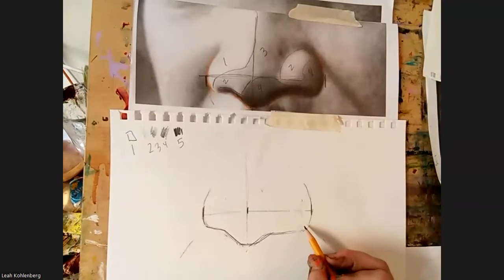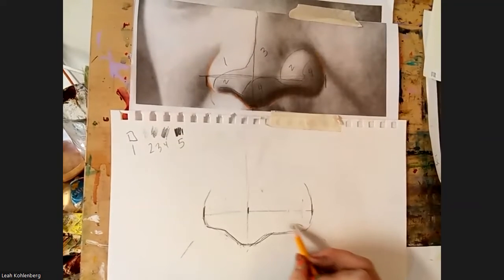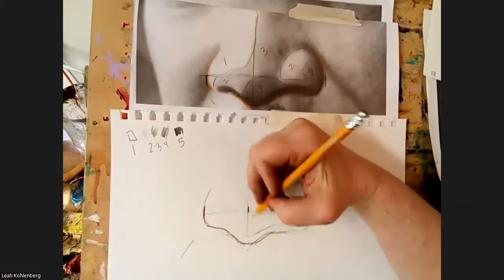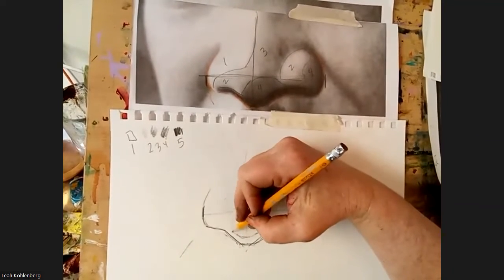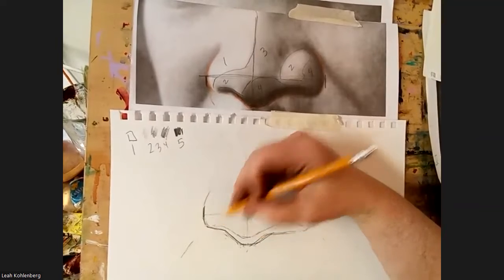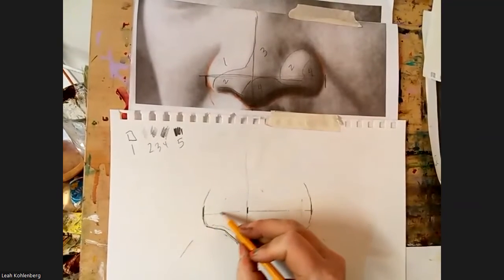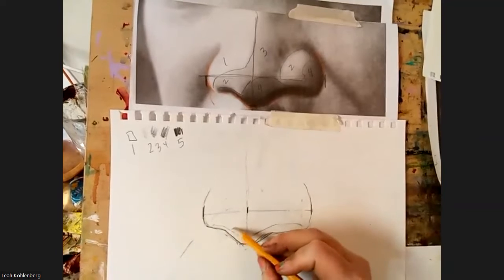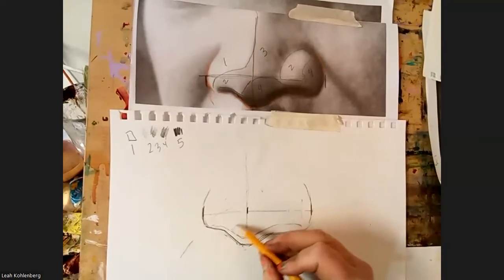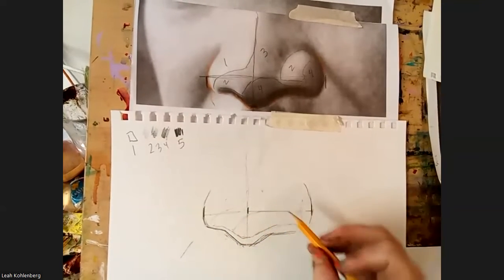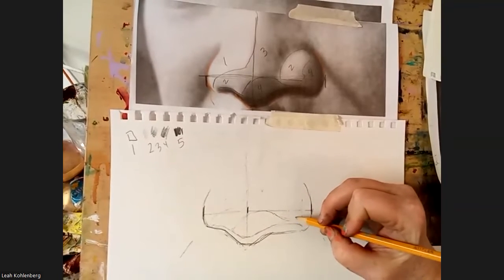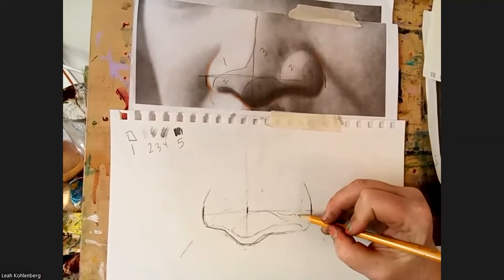So as I sketch in here, notice that everything on the nose to about here is shaded in some way. It might be light shading. It might be dark shading, right? It's variations of shading.